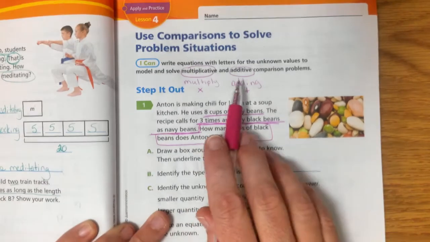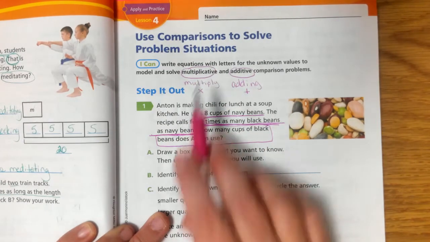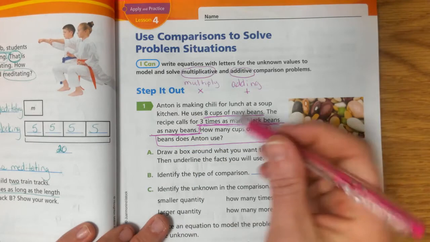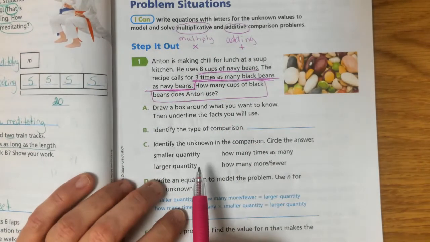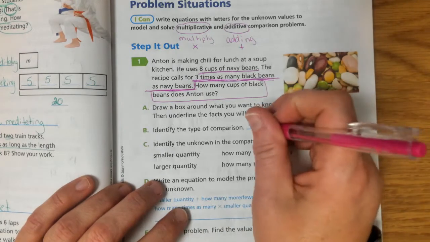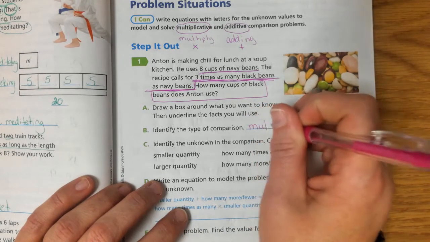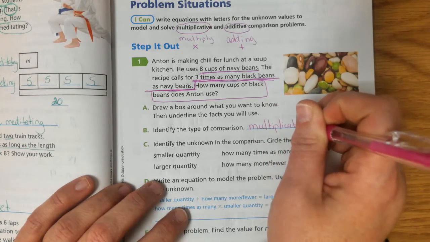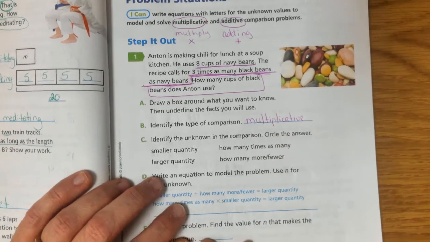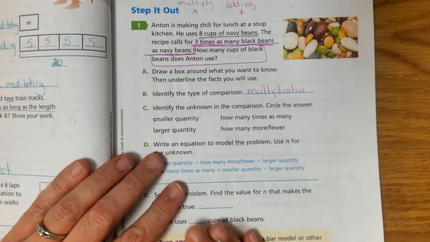Are we solving an additive comparison or a multiplicative comparison? 3 times as many black beans as navy beans. Times as many. That's your clue. This is a multiplicative. We are going to be multiplying to find the answer.